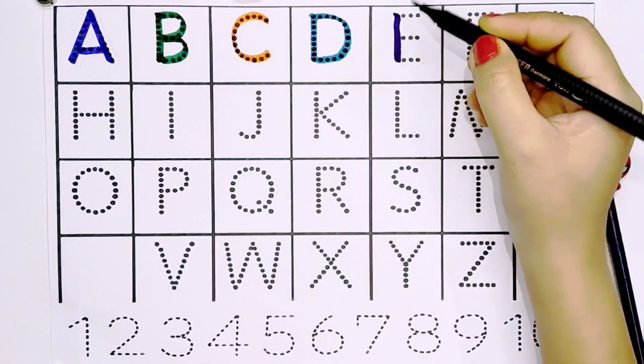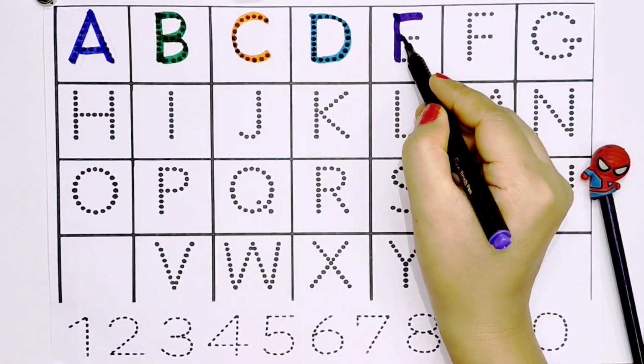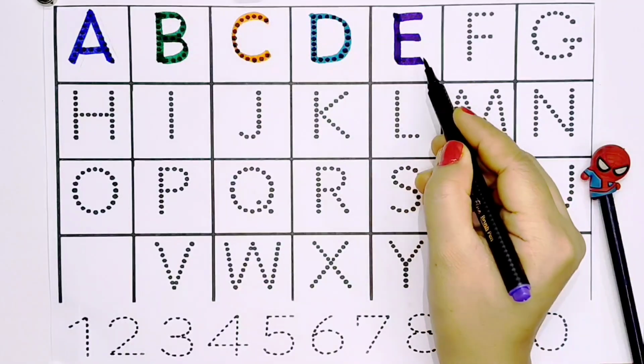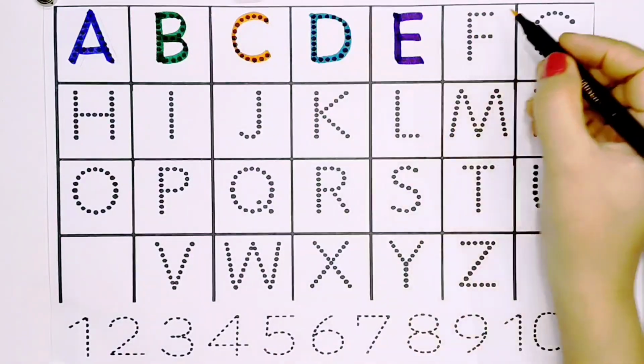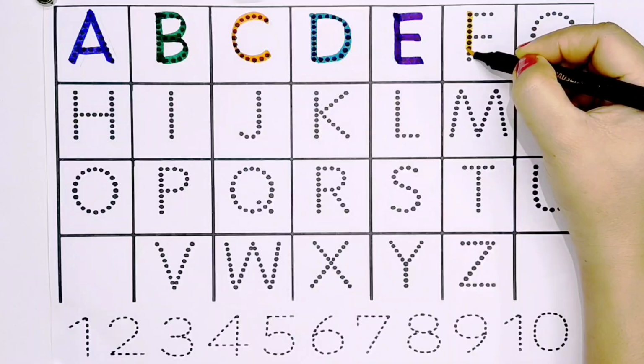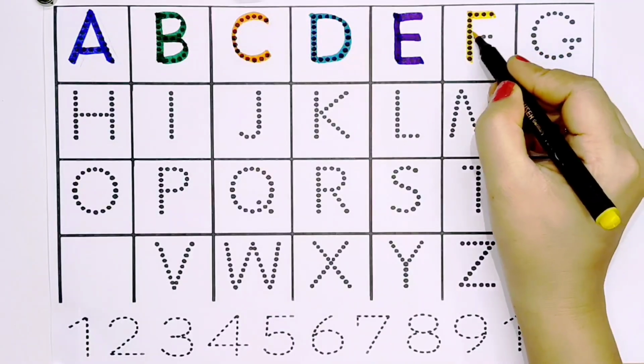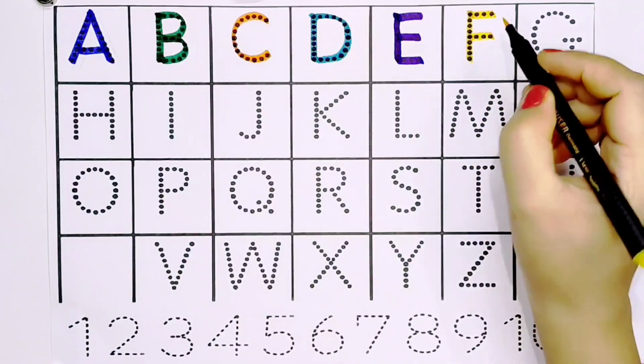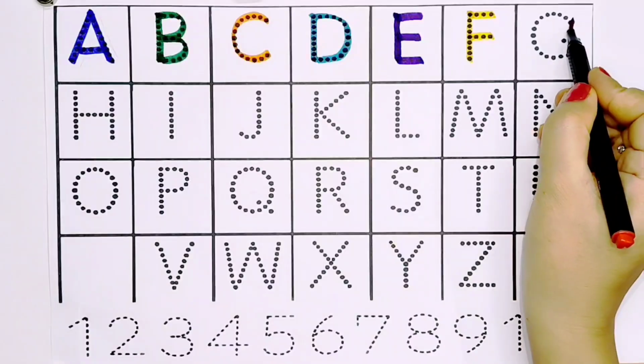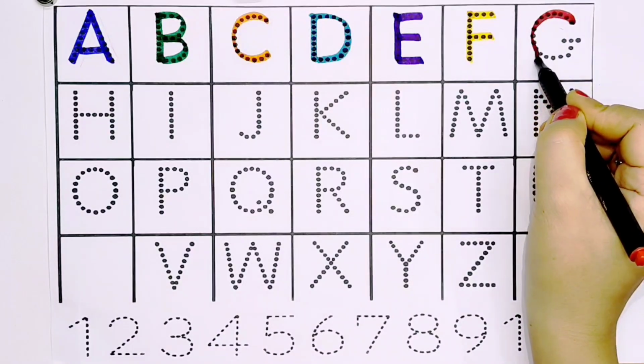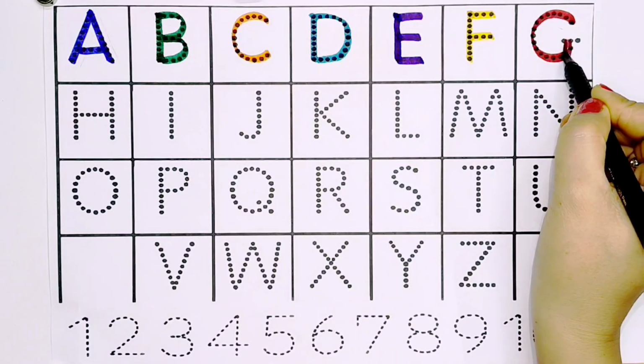Purple color. E. E for elephant. Yellow color. F. F for frog. Red color. G. G for goat.